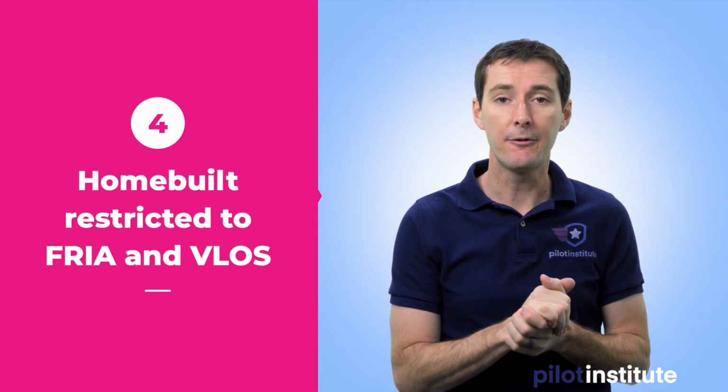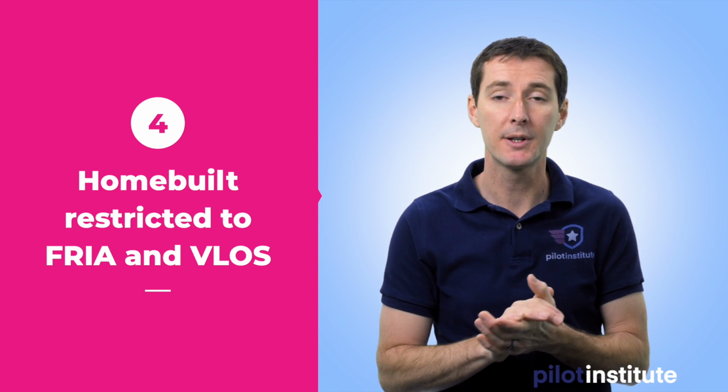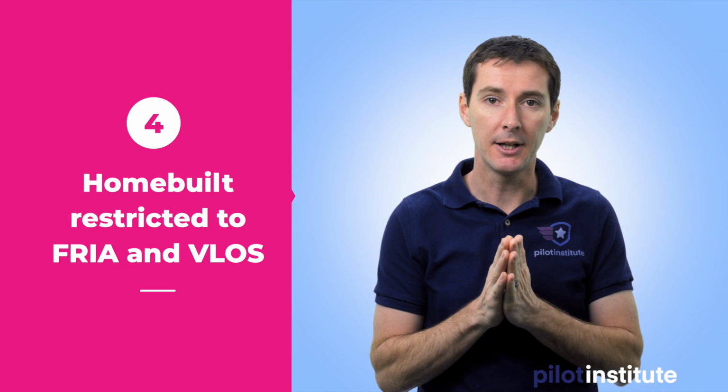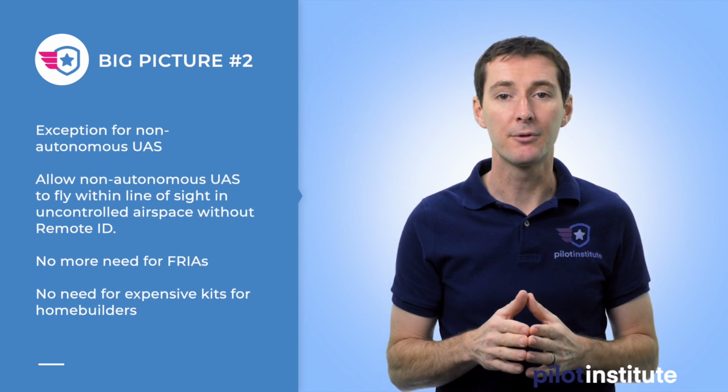Item number 4, somewhat related to item number 3, is the fact that home built are going to be restricted to the FAA recognized identification area, and limited to line of sight. This is going to have a major effect. We've talked about this before. Take a look at our solution, which is, again, big picture item number 2, which is an exemption for home-built UAS. So number 4, pretty simple, but this is kind of a separate ticket item because it's a separate location in the NPRM.